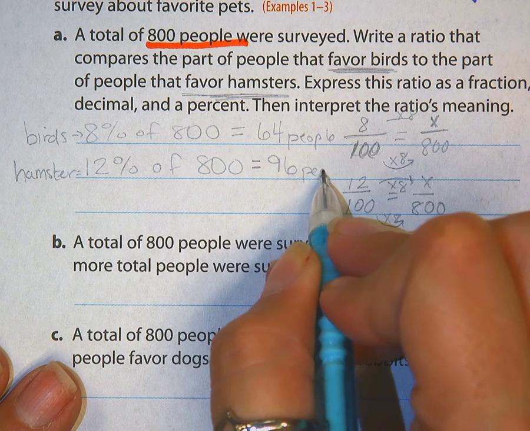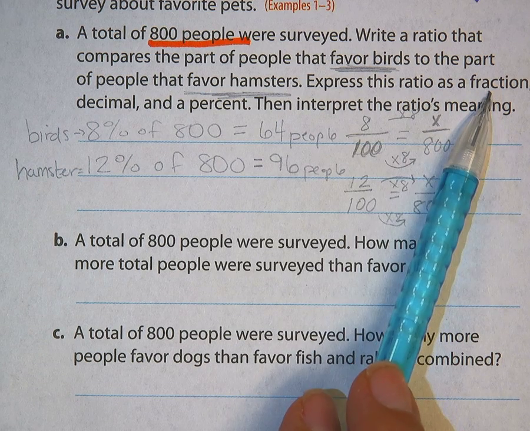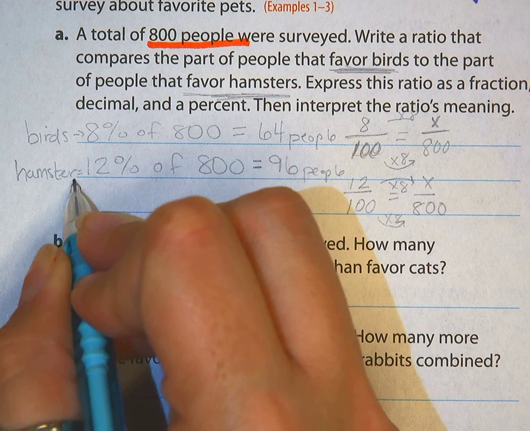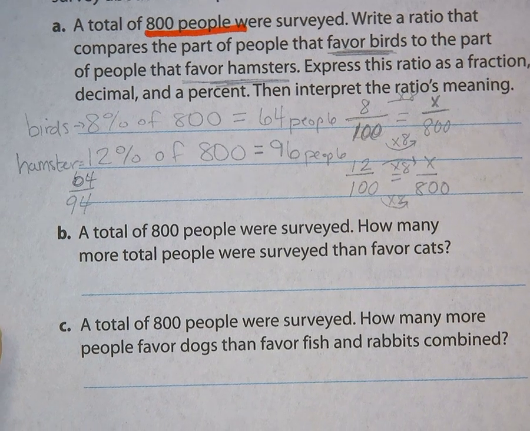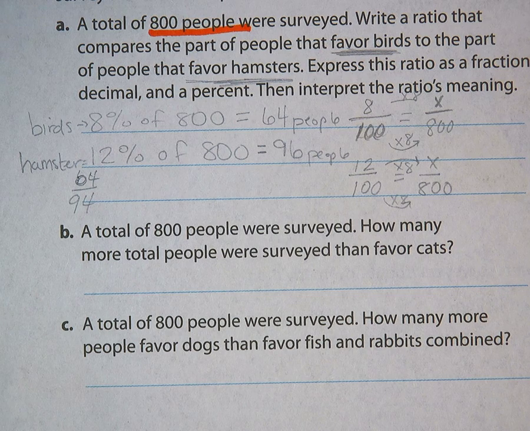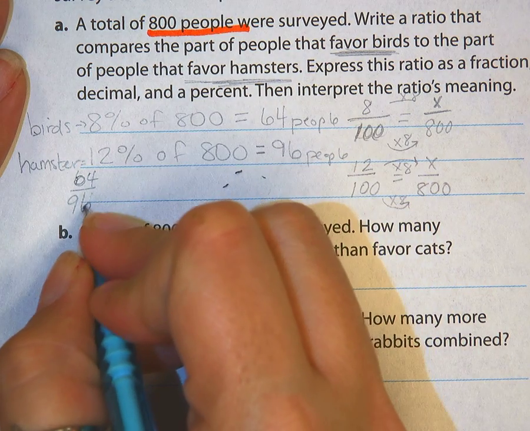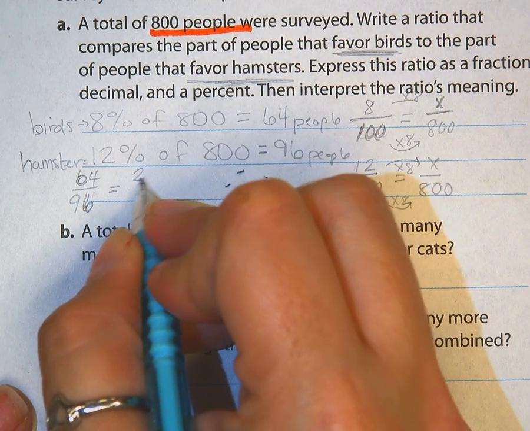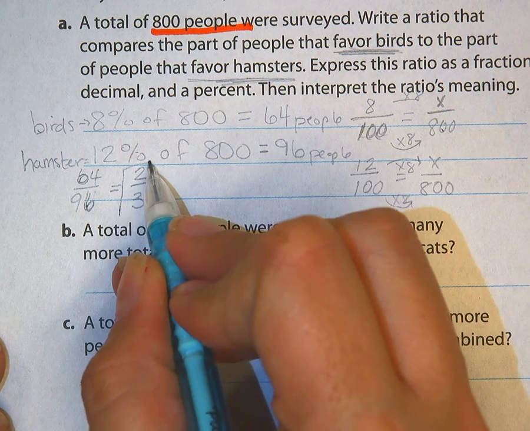But I'm still not finished. I've done quite a bit of work, but the question says, express this ratio as a fraction. So a fraction would just be one number on top, 64 over 96. Can I simplify 64 and 96? I'm going to do it for you. It's actually 2/3, which is my simplified fraction, so I'm going to box that.